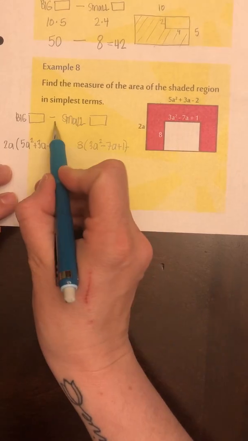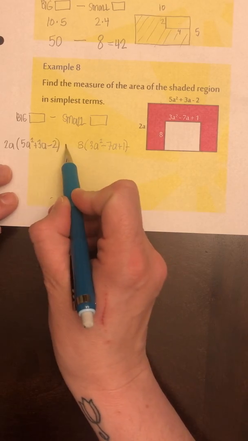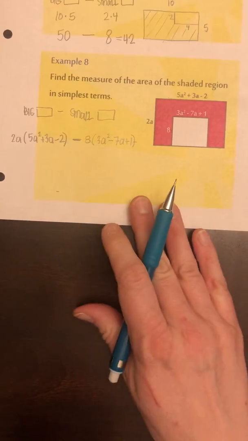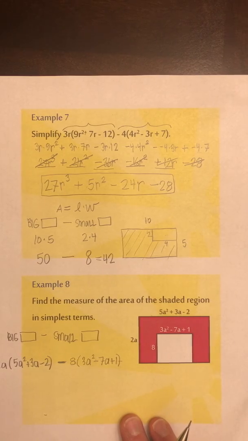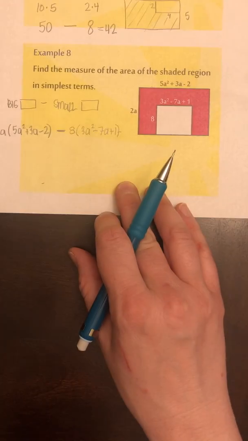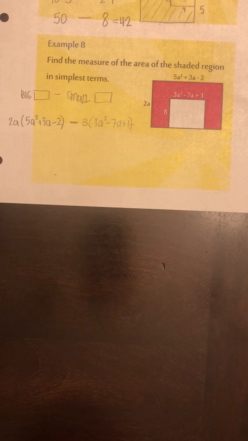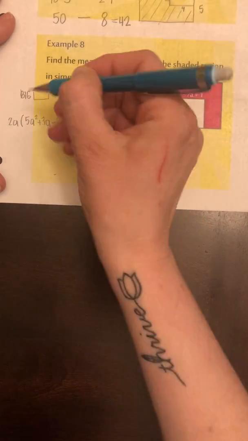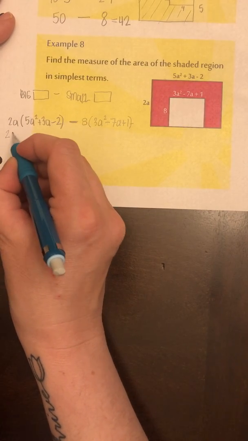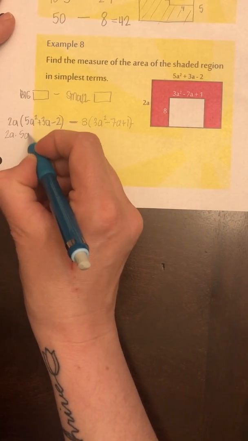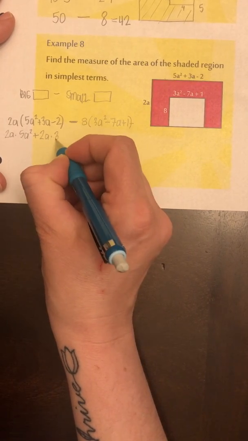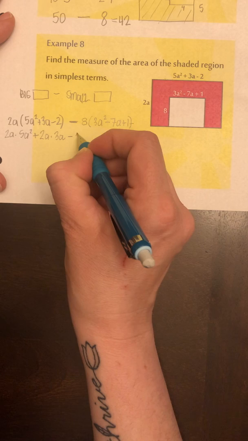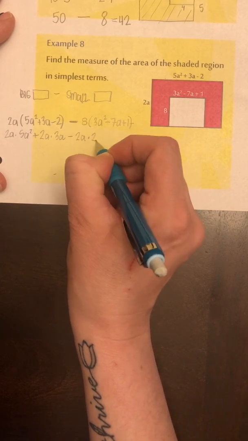And remember we said that we're going to do what operation in the middle? Subtraction. So now you might see why we did a problem like what we did last time, where we had to learn to distribute that negative number, because that's exactly what's going to happen in this problem. So let's start with the big rectangle. We're distributing a 2a, so I have 2a times 5a squared plus 2a times 3a minus 2a times 2.